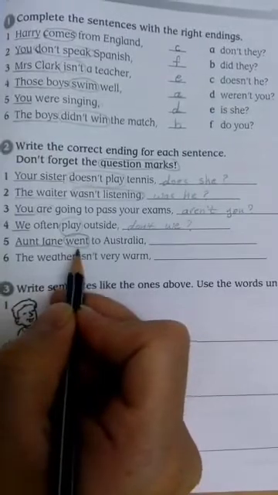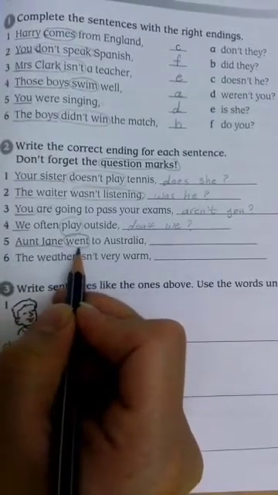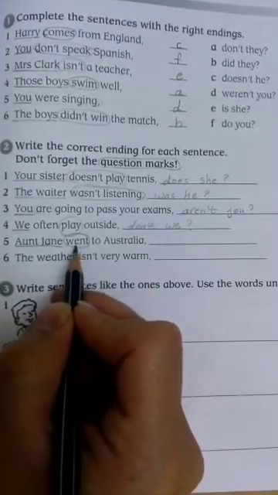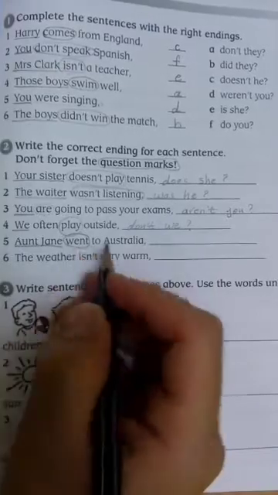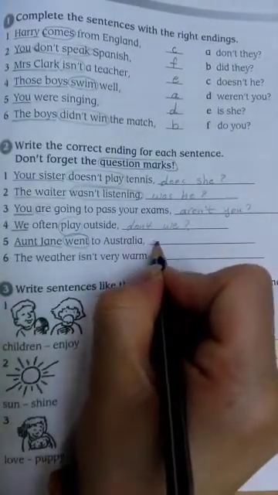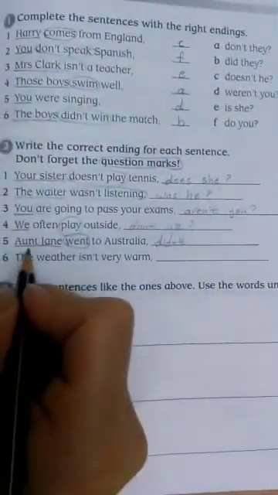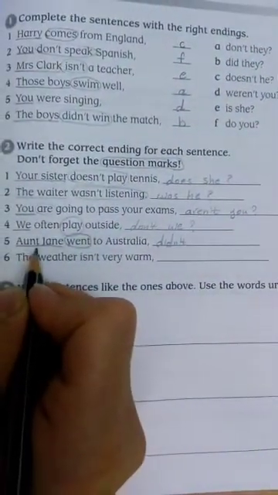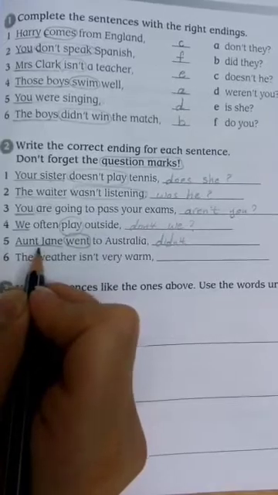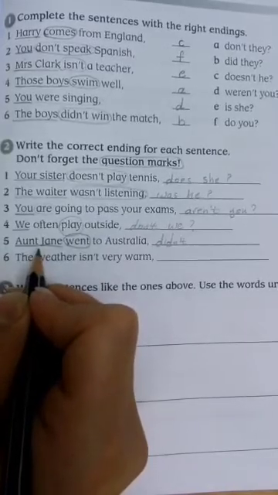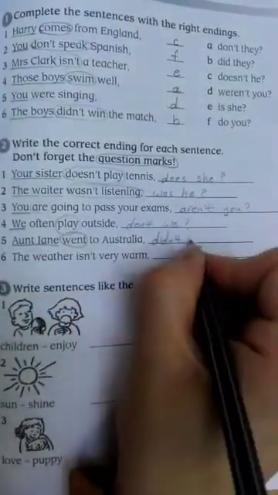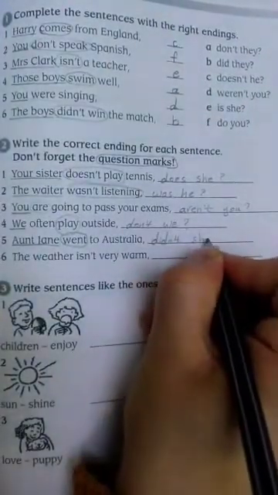Because we have this verb in the past, we should use did or didn't. And this is in the positive form, so we should use didn't. So we write didn't, and the pronoun should be she because Aunt Jane is a woman, so we say didn't she? This is the answer.